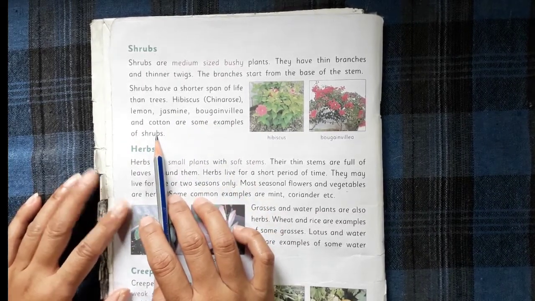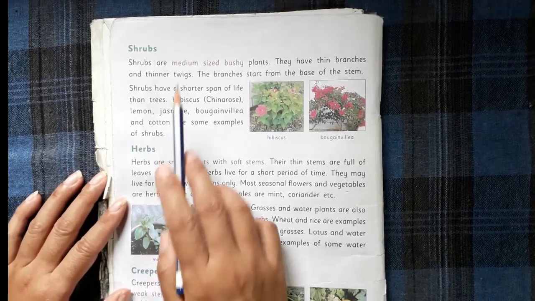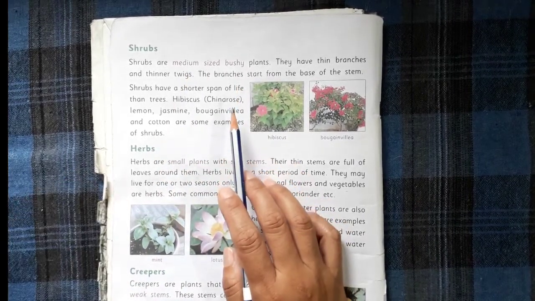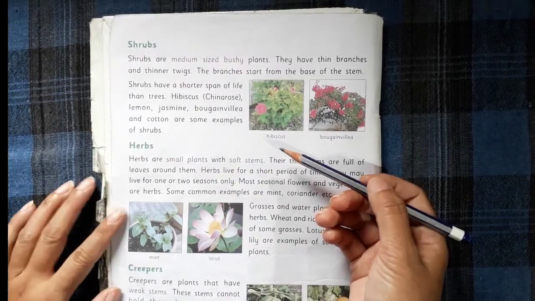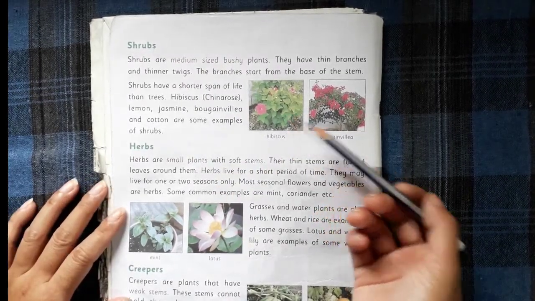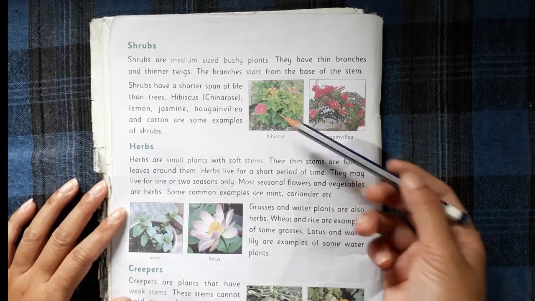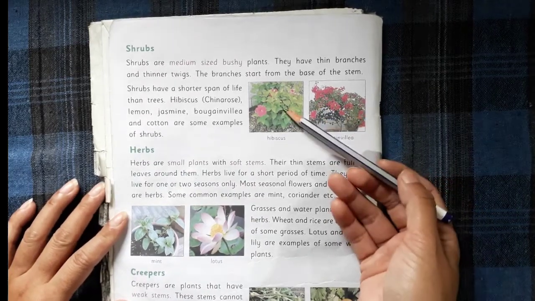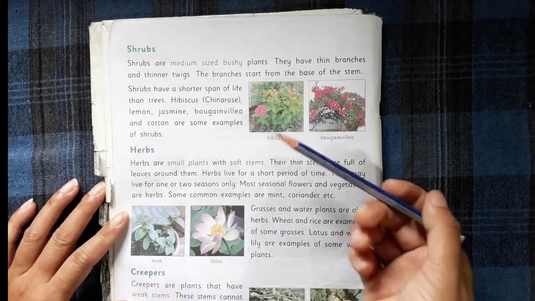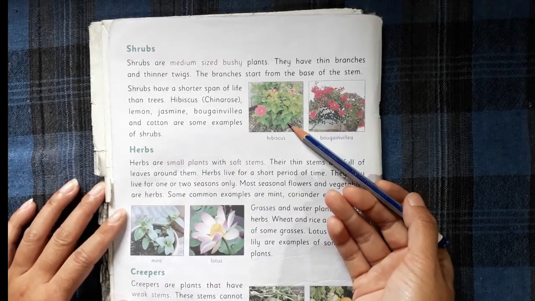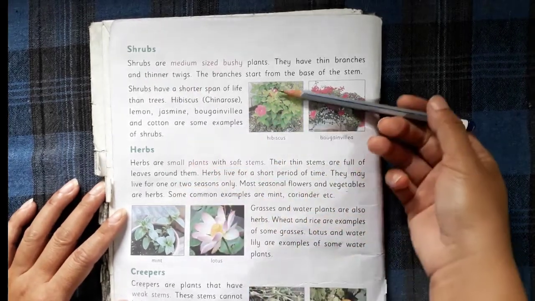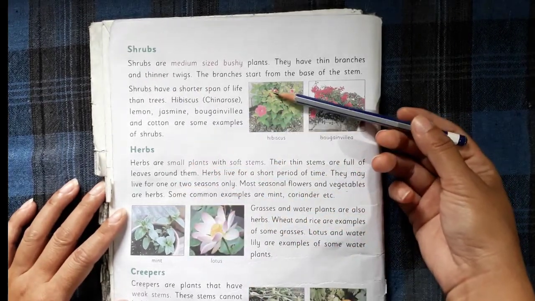Okay, you know what shrubs is? Shrubs is a medium-sized bushy plant. You know what is bushy? A plant which has many branches and stems like this is called a bushy plant. Okay, so they are shrubs. There are many branches and stems, that's why they are called bushy plants. So they are medium-sized plants. They don't grow tall like trees.